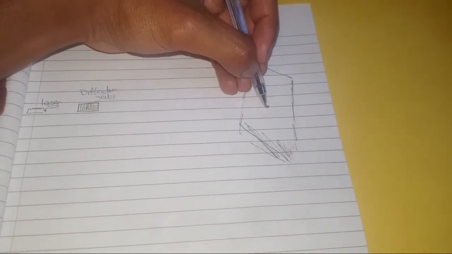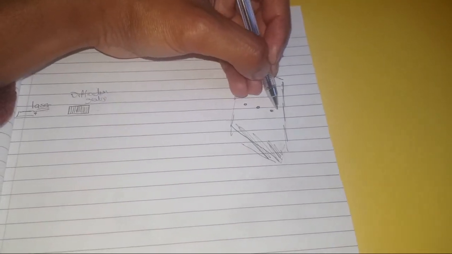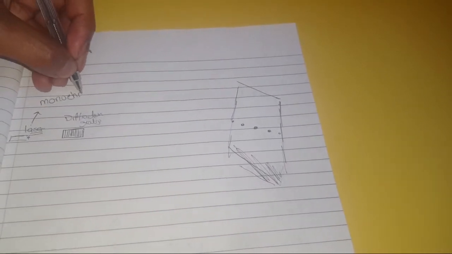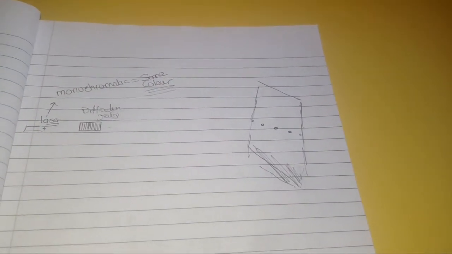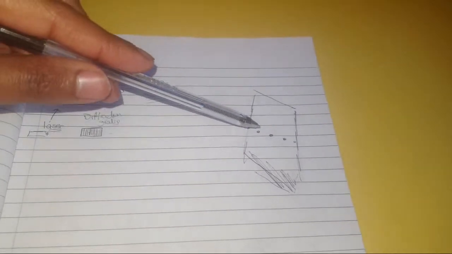When you shine the light through there, you get little dots appearing on the screen. All the dots have the same intensity, which is very important. And they're all the same color because we are using monochromatic light. If you remember from when we did waves, it just means the same color. This basically proves that photons also behave like waves, because they diffract, or bend, and you get positions where they, what's it called?